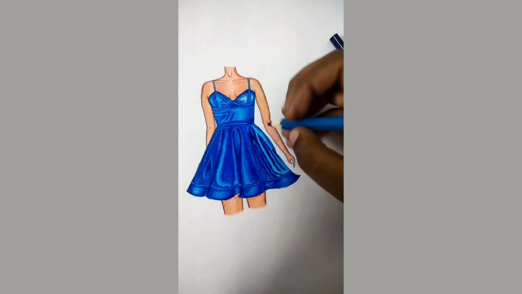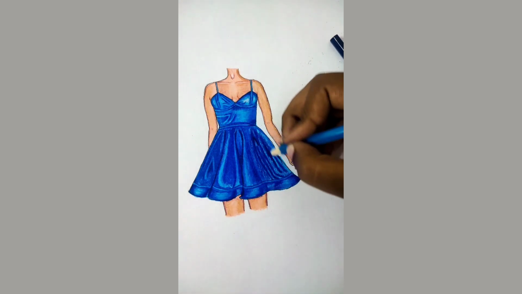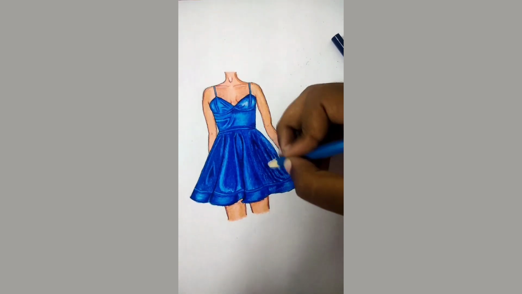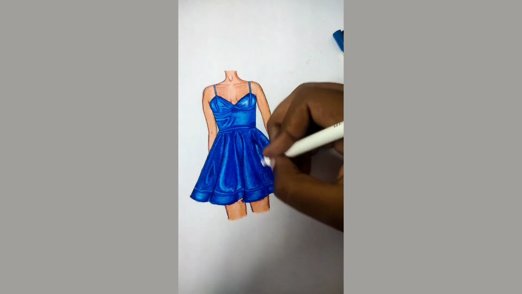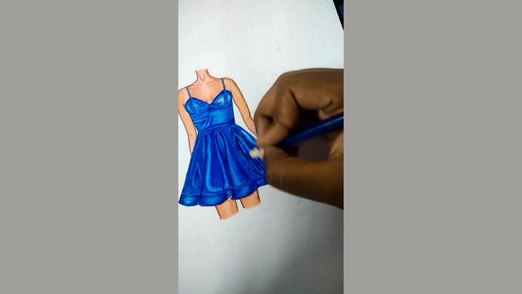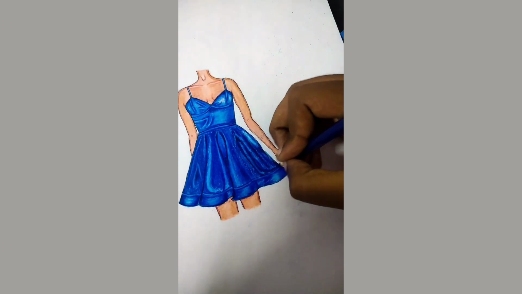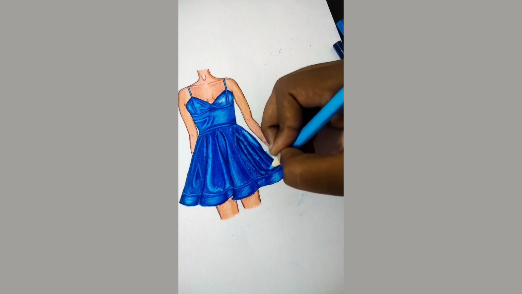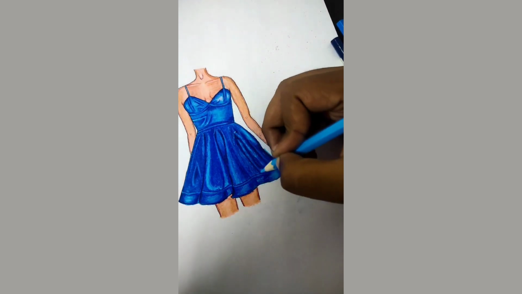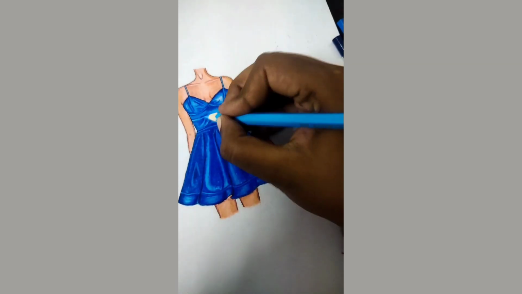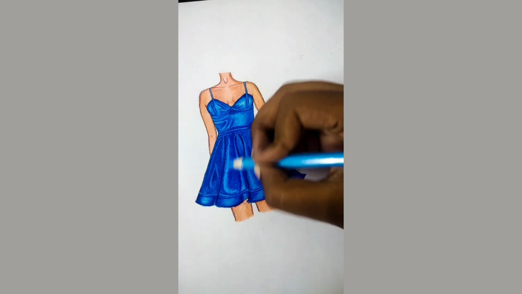Take your white gel pen or a white color pencil and add brighter highlights to the area where the light hits the fabric most. Add some white strokes to create the folds and creases. Give the fabric more texture and dimension.